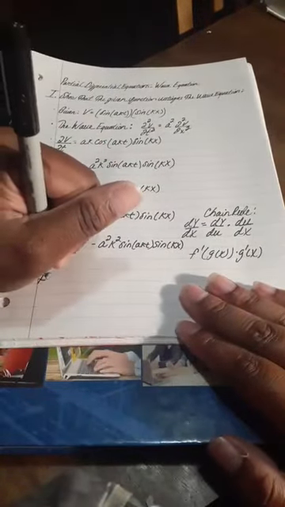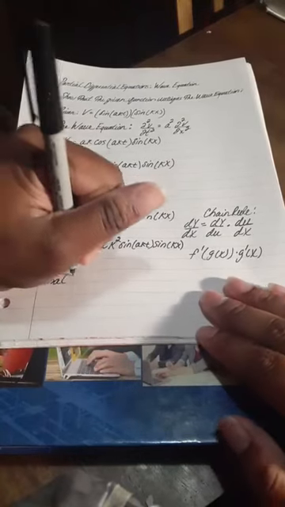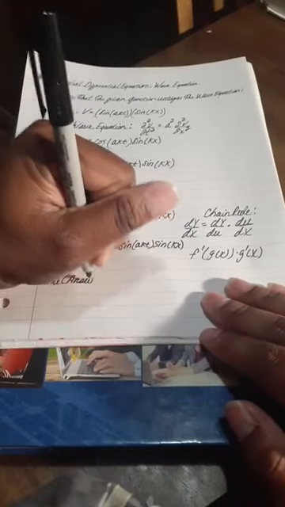So for the final answer, we'll go ahead and write it down. We can say that the given function v satisfies the wave equation.